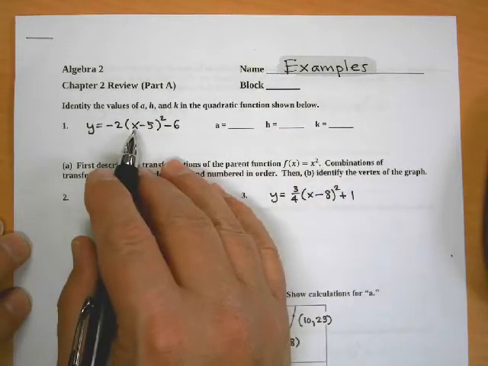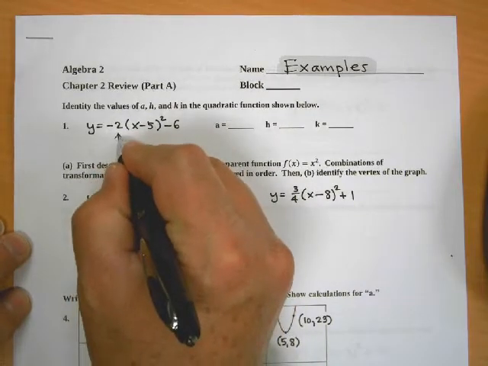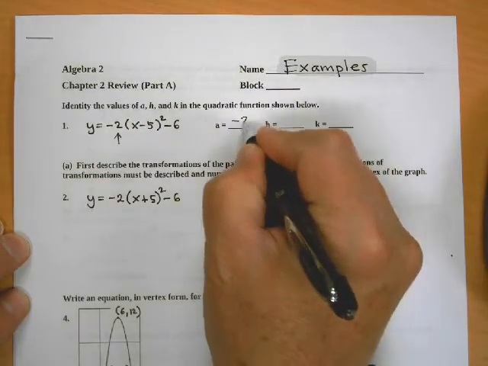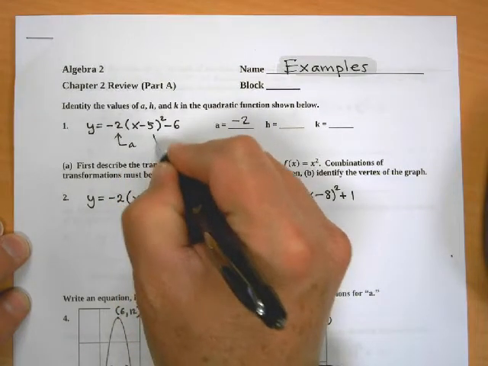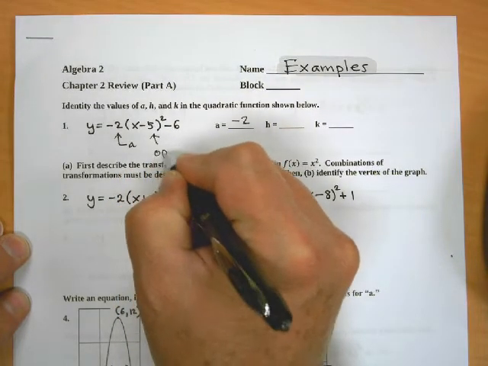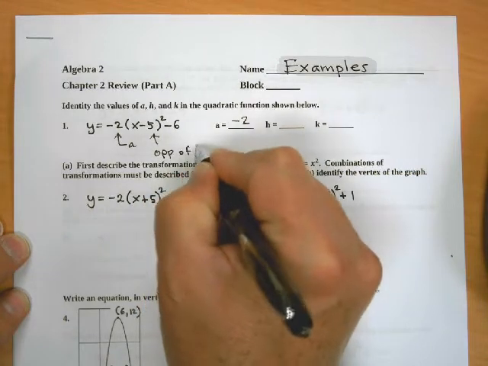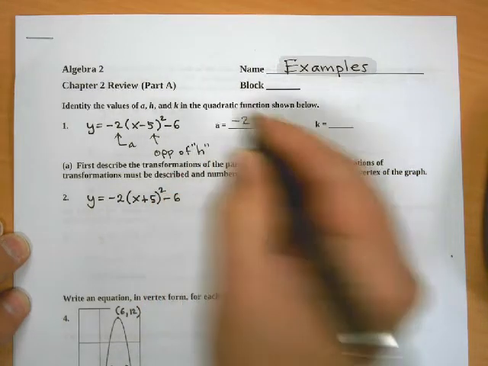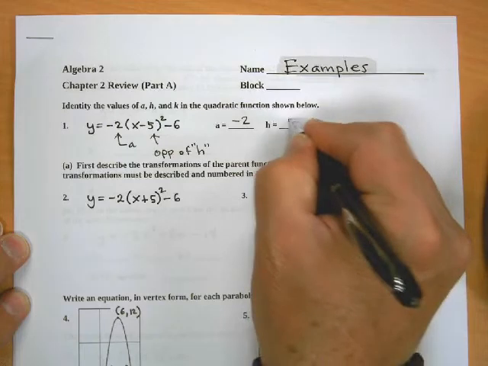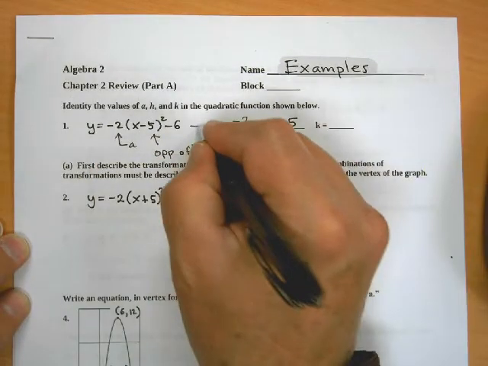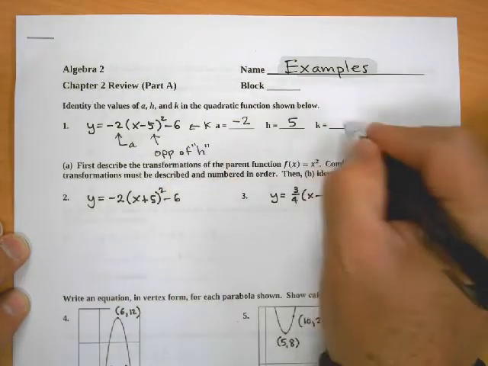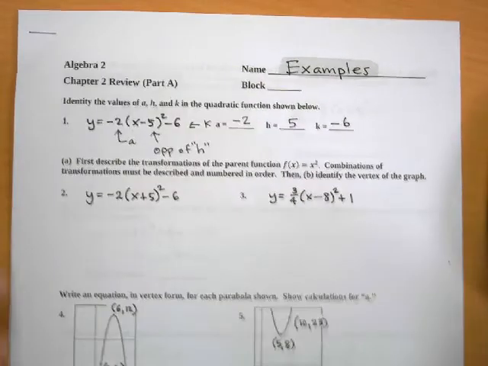The A value is always just up front, so that's A. And in vertex form, what you have here is the opposite of H. So H is actually the positive version of 5, so you have to change that sign. The K is at the back, and you don't have to change anything there, so -6 is your K value.